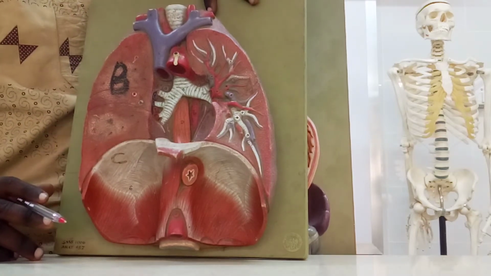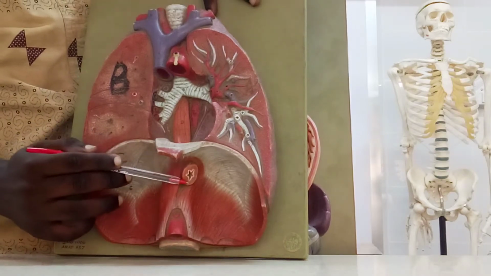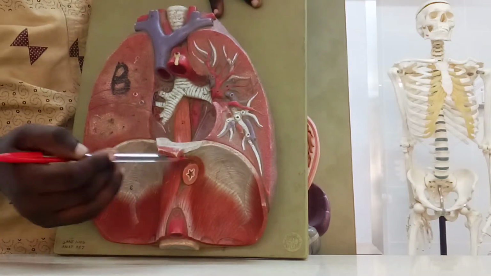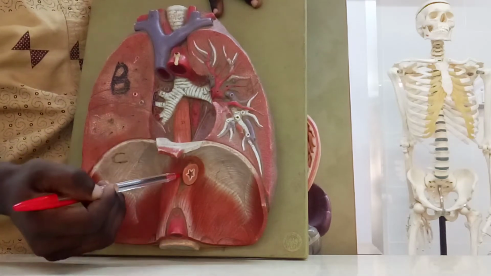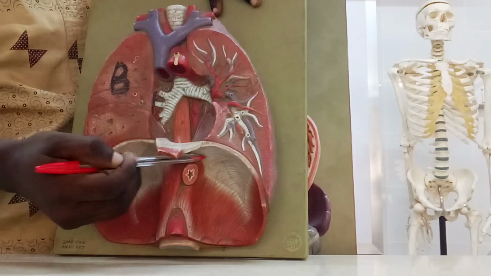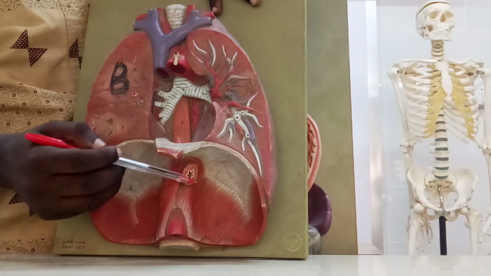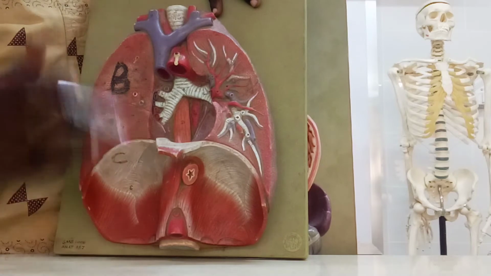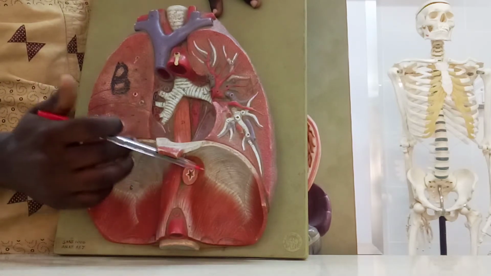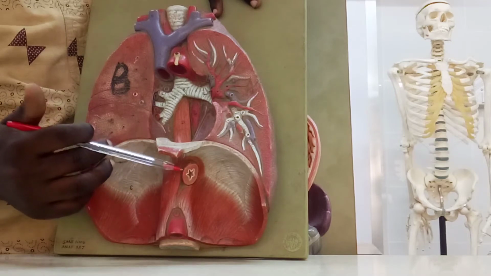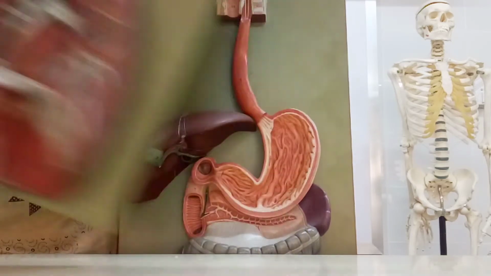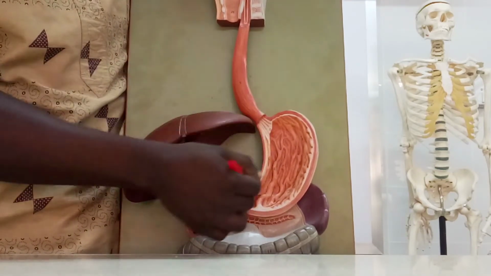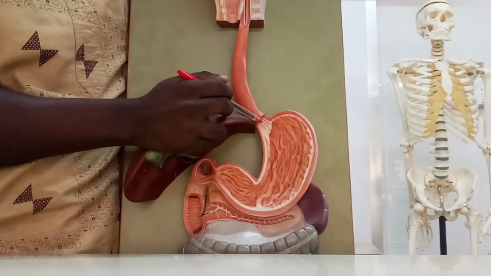Now, the level where it reaches is the T11 vertebral level. Remember that it will pierce the diaphragm at the oesophageal hiatus, the opening over here, at the T10 vertebral level, and then it will relate to the stomach at the cardiac part of the stomach, at the T11 vertebral level. So there will be another oesophageal sphincter, which we call the lower oesophageal sphincter, formed between the stomach and the oesophagus.